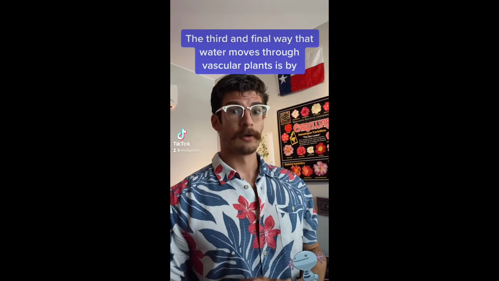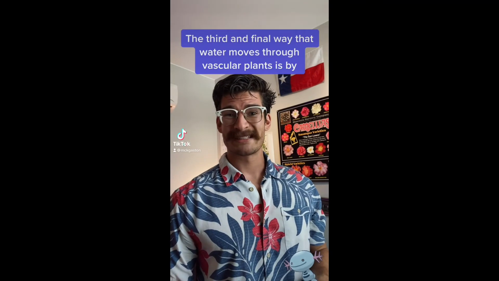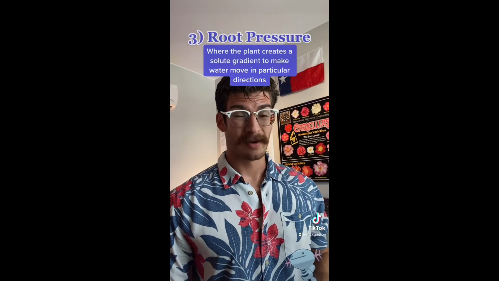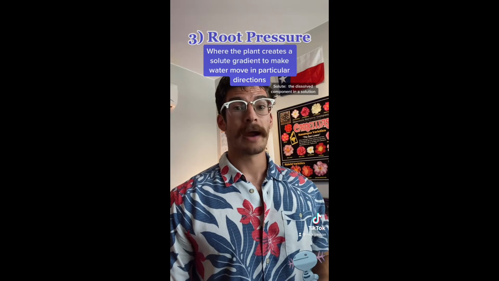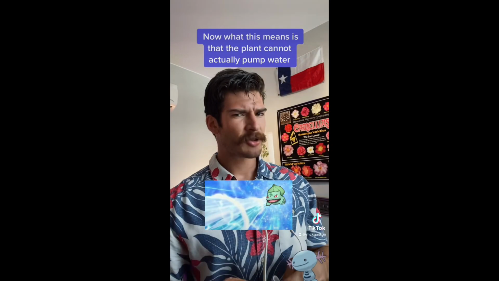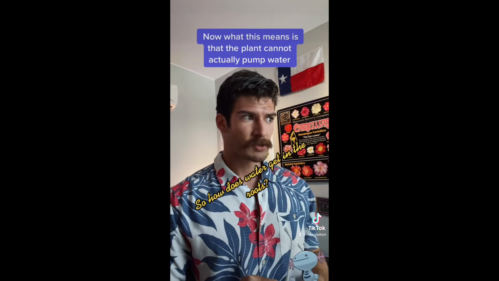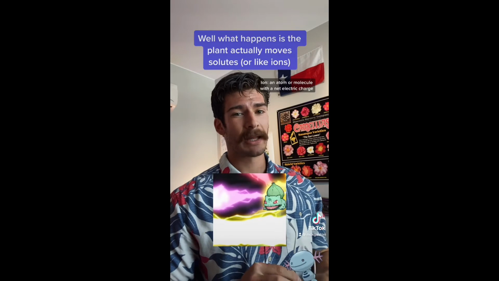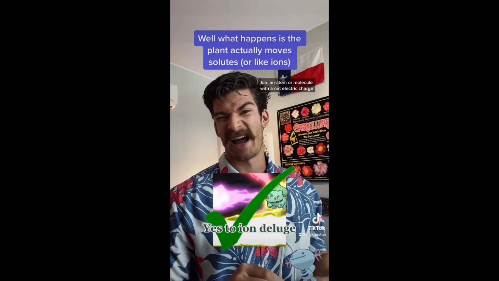The third and final way that water moves through vascular plants is by root pressure, where the plant creates a solute gradient to make water move in particular directions. Now what this means is that the plant cannot actually pump water. So how does water get in the roots? Well, what happens is the plant actually moves solutes, or like ions.